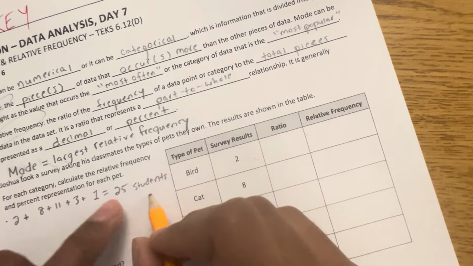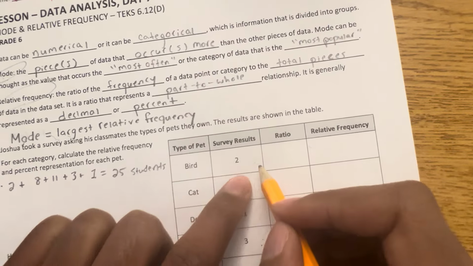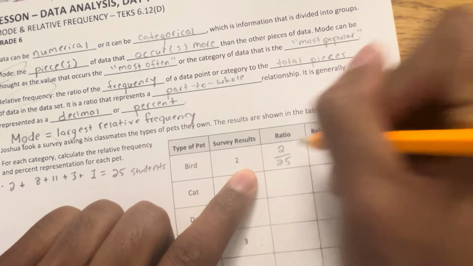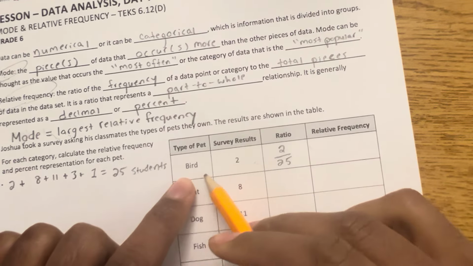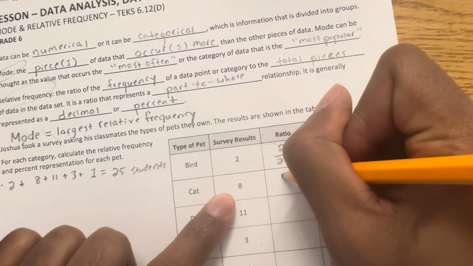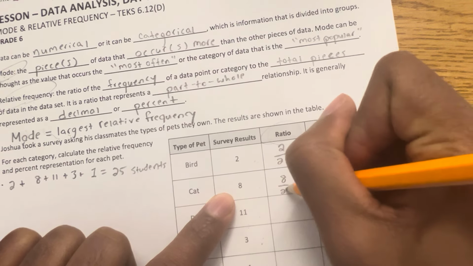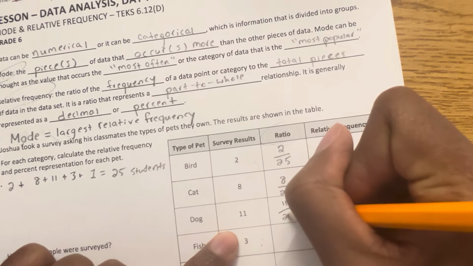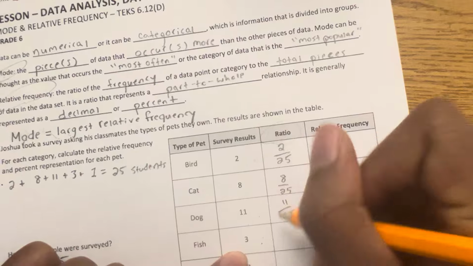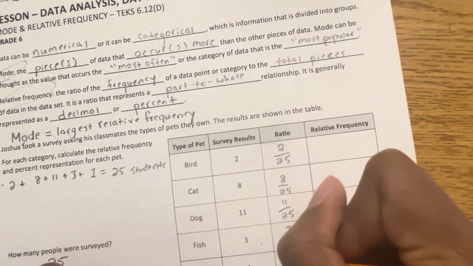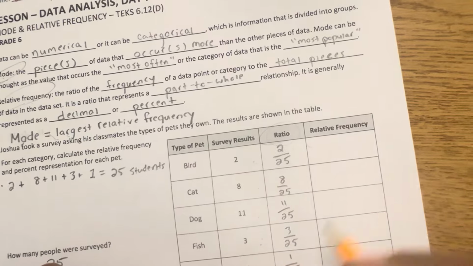Okay, we know that there are 25 students, and 2 out of the 25 students have a bird. And I'm writing it like this because they want a ratio. 8 out of the 25 have a cat, 11 out of 25 have a dog, 3 out of 25 have a fish, and 1 out of 25 have something else.